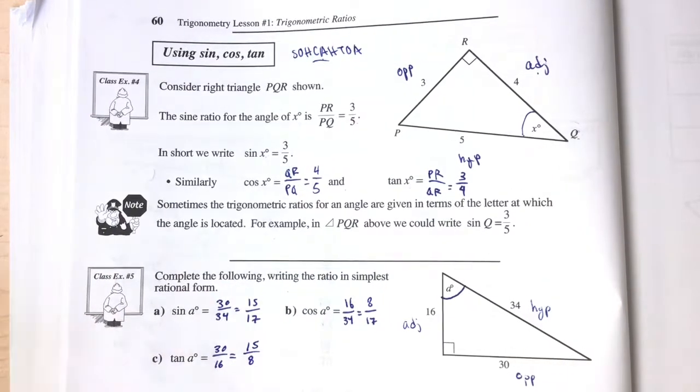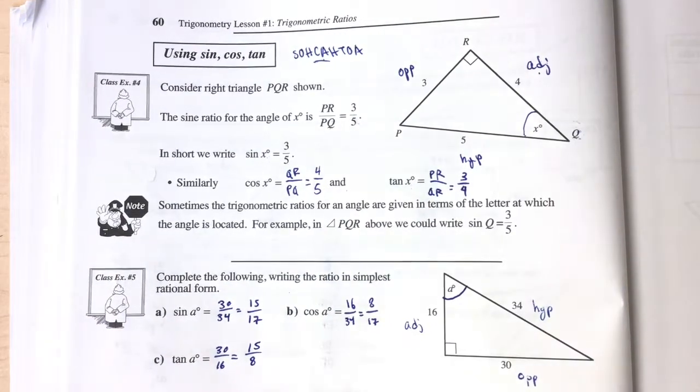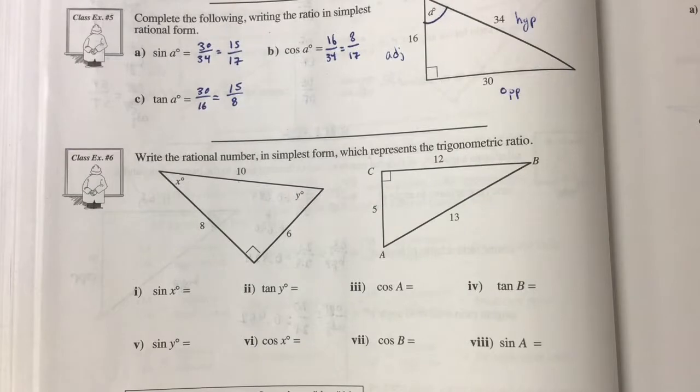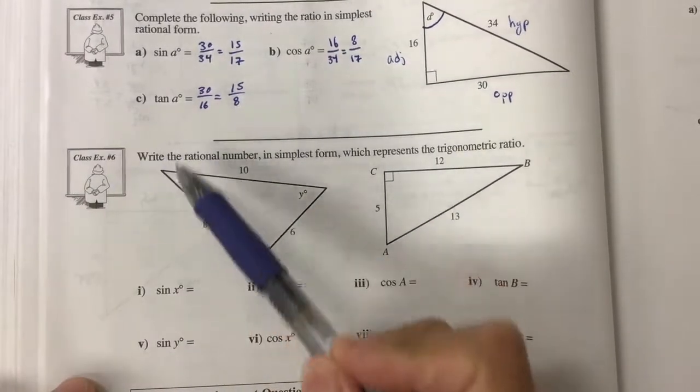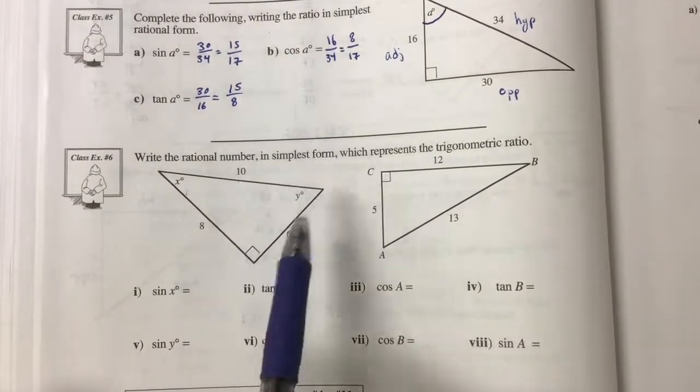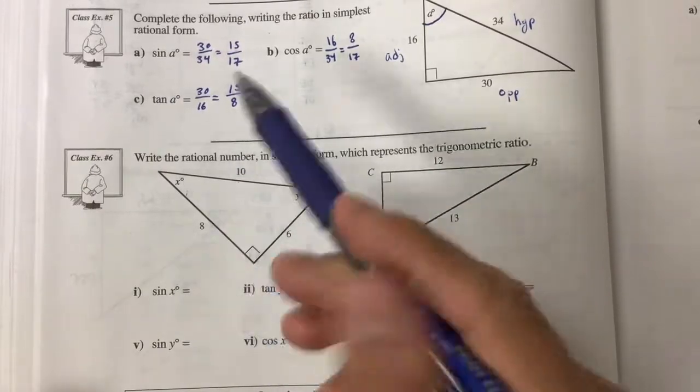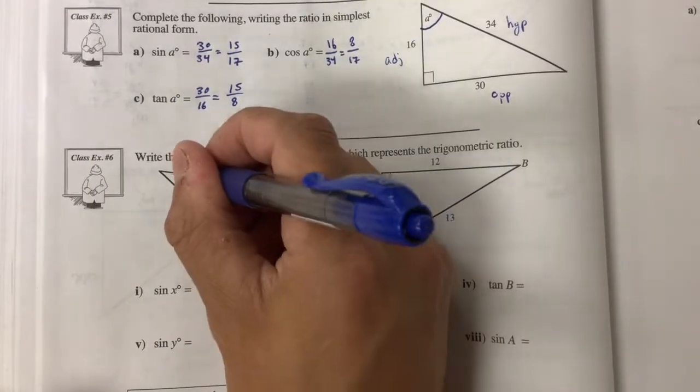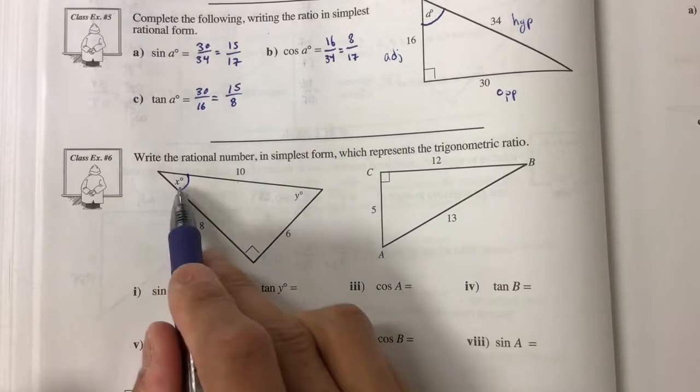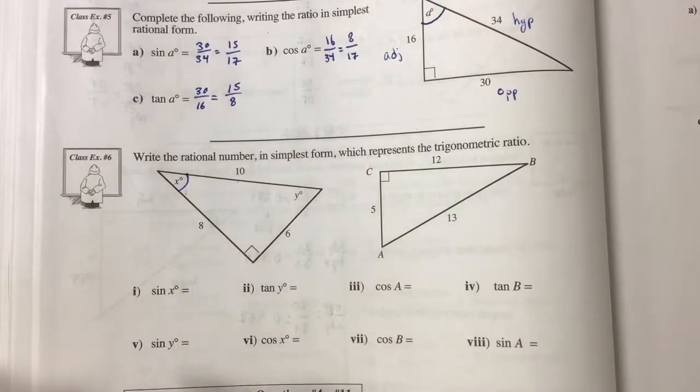And class example number 6, I'm going to go through in class. I'm going to finish with this example here, write the rational number in simplest form, which represents the trig ratio. Now, we're using angle x as our reference point.